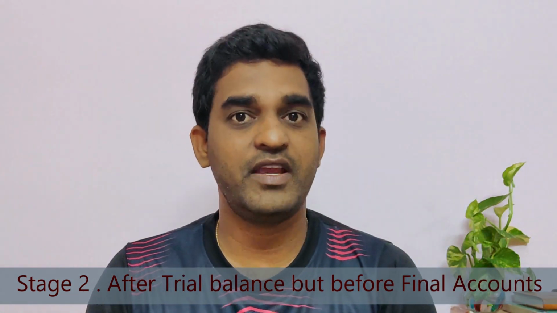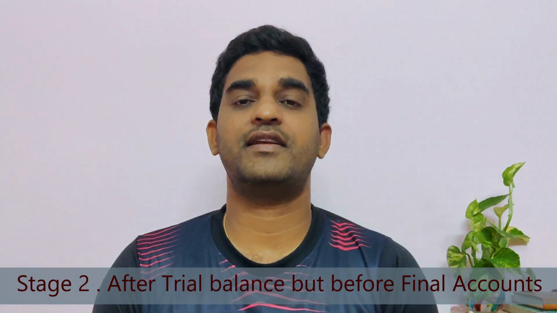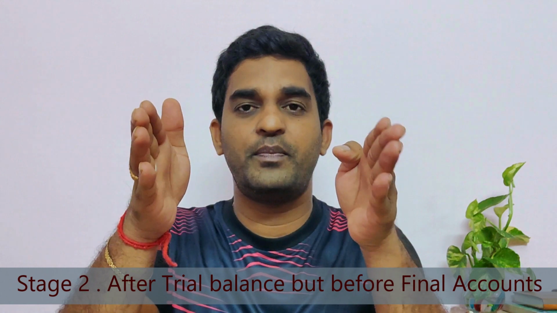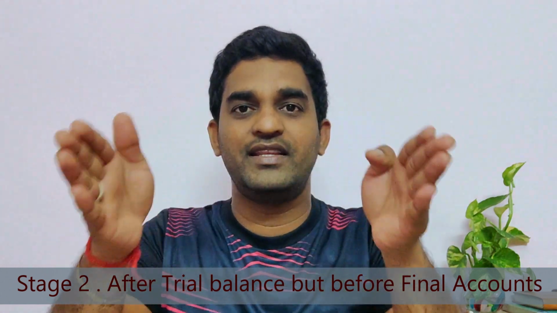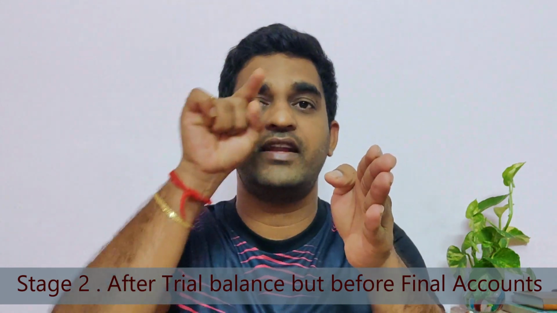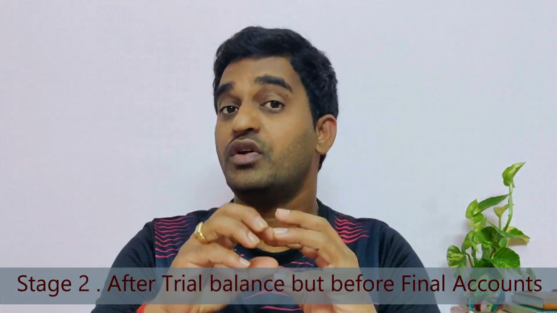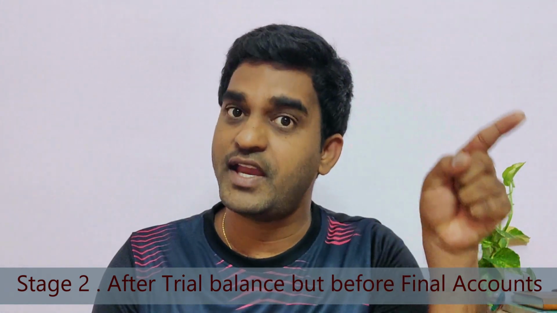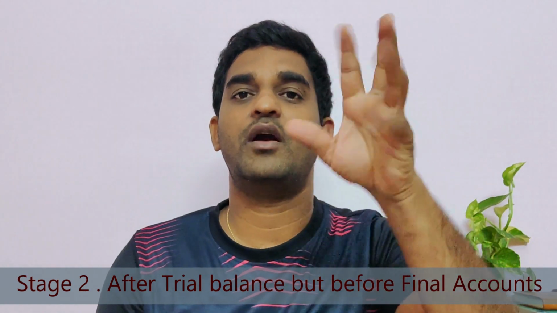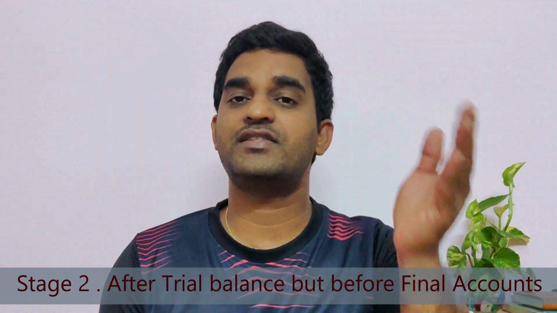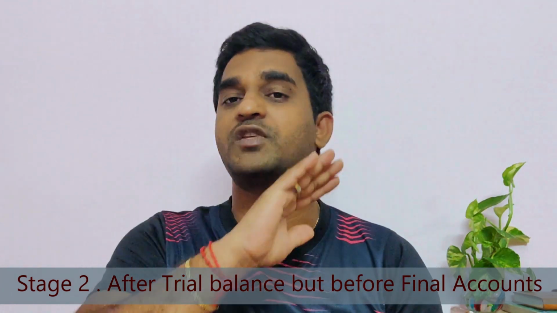So please be very careful when you rectify errors at the stage after the trial balance but before preparing the final accounts. During this stage, if you find any errors, you should check whether that error affects the trial balance or not. For errors that affect the trial balance, while rectifying in the same style as explained in stage 1, the suspense account will come into the picture. For those errors which do not affect the trial balance, just like in stage 1, you will pass the journal entries and the suspense account will not come. Let's move to the third stage.